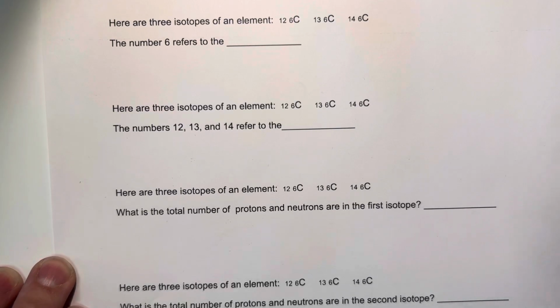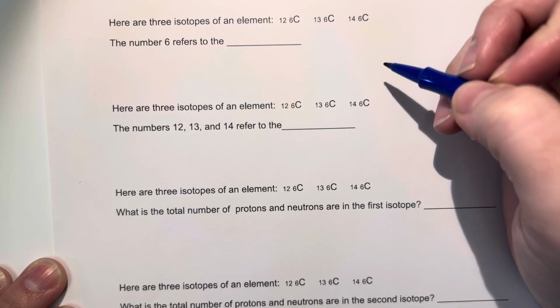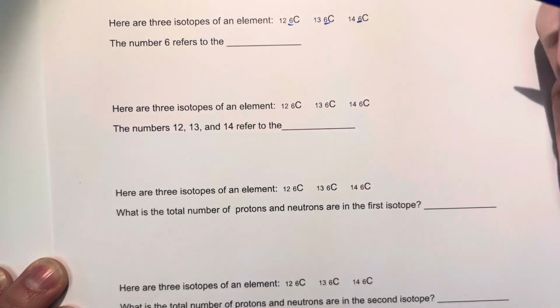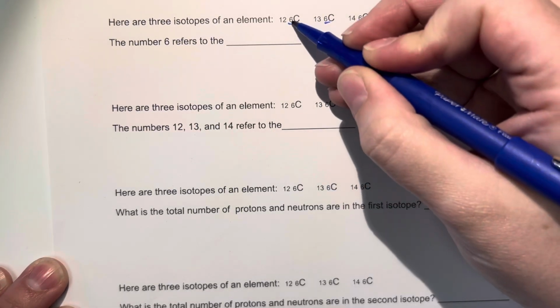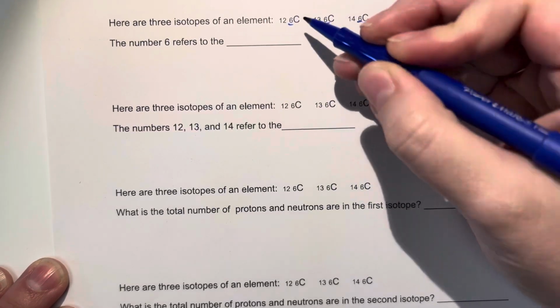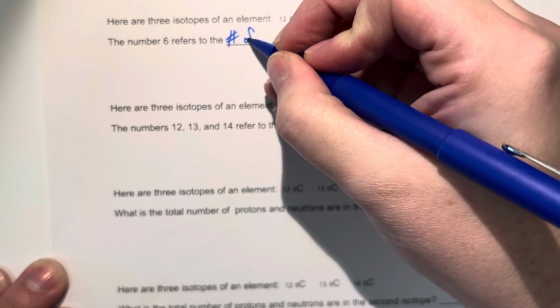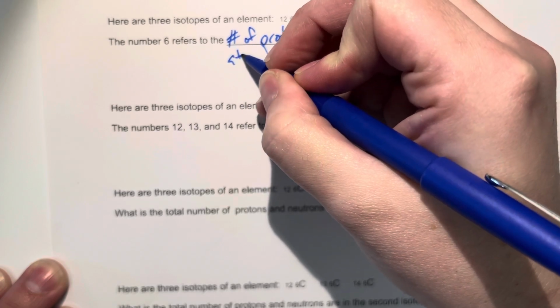Here are 3 isotopes of an element, C12, C13, and C14. The number 6 refers to, you can see that they are all the same, and my element symbol is the same, which means that this is the thing that does not change when I am dealing with the same element. So that is going to be my number of protons, otherwise known as the atomic number.